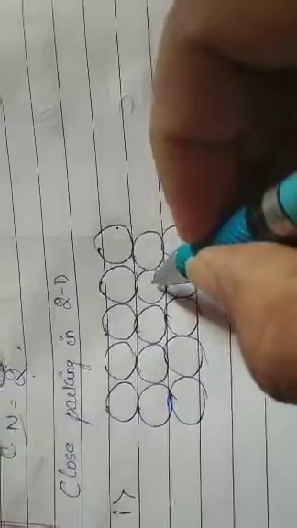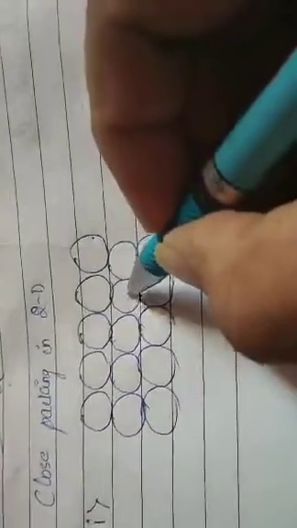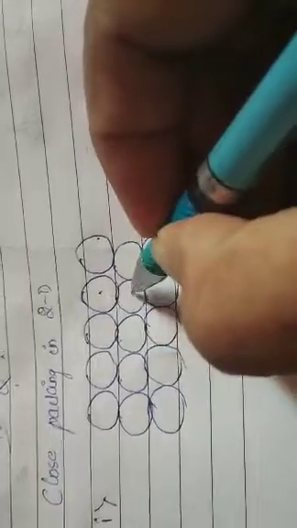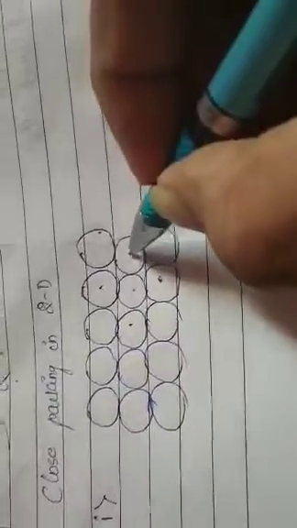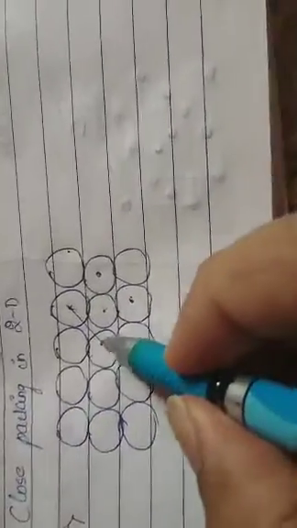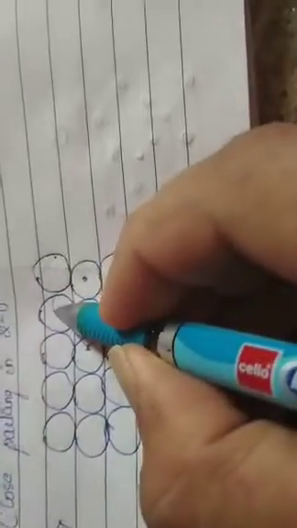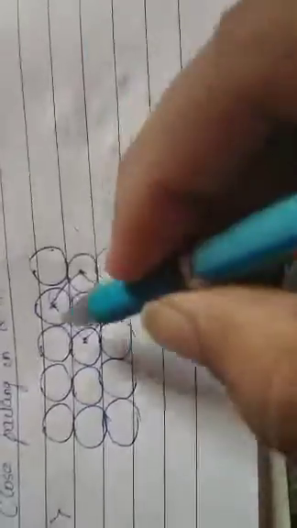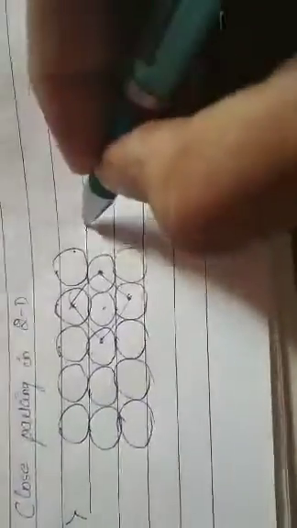That's it. If I take, for example, this sphere and want to measure the coordination number, you can see this is in contact with a sphere, this is in contact with a sphere, this is in contact with a sphere, and this is in contact with this sphere. If I join their centers, what do you get? A square. So this close packing in 2 dimensions is called square close packing.